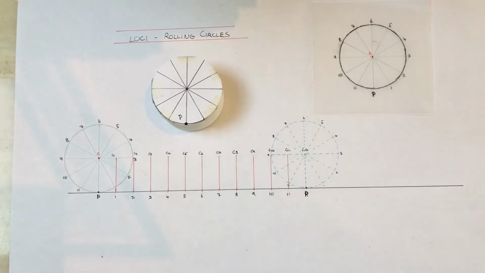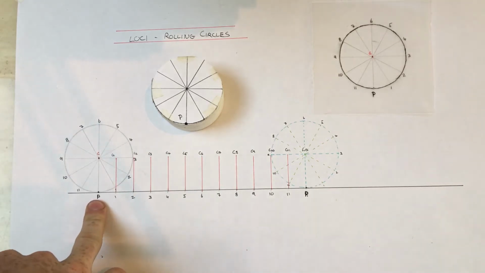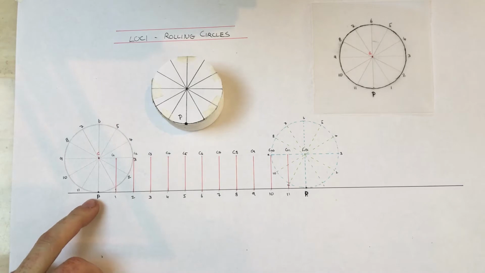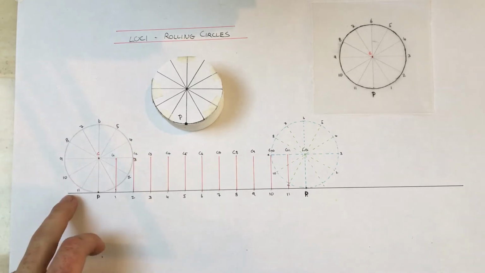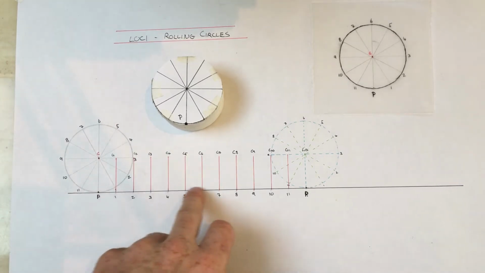Okay, so my topic is loci rolling circles. So for this example, we're given the circle and point P, and we're asked to plot the locus of point P as it rotates clockwise, a full rotation along this fixed line here.